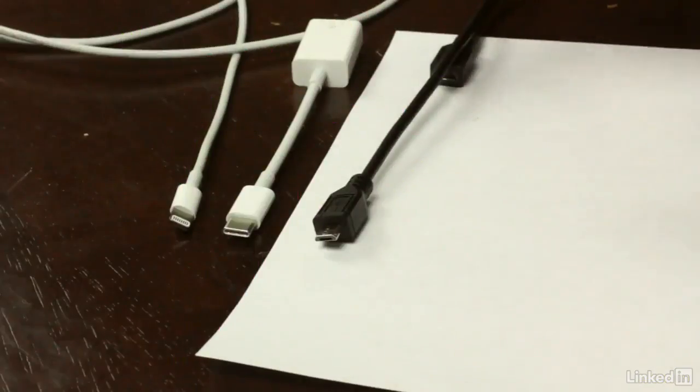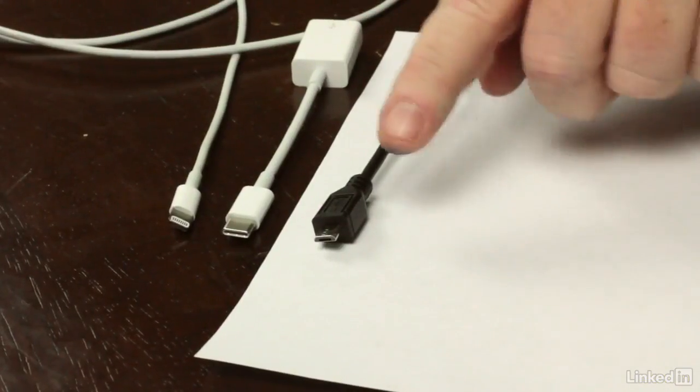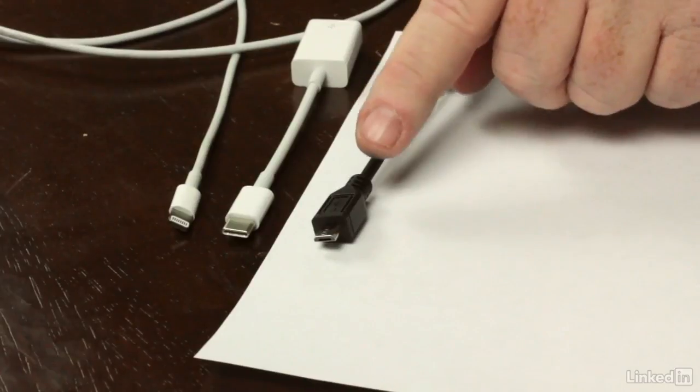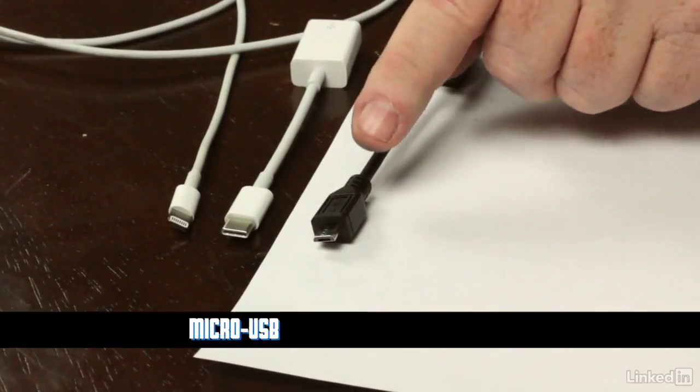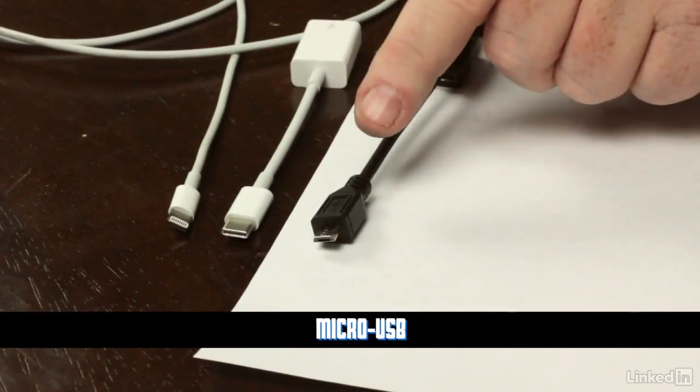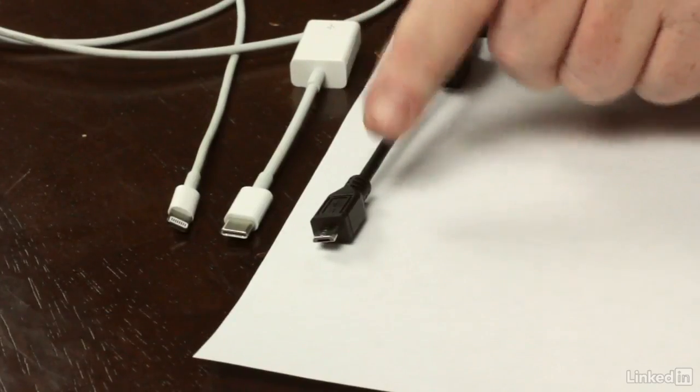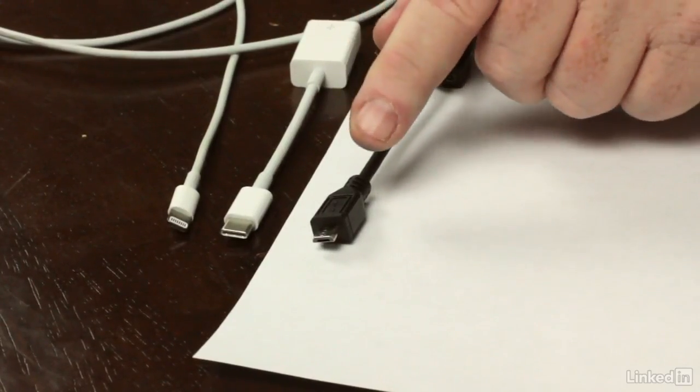So the best place to start is I've got some data and power connectors right here, and I've put down a little piece of paper because some of these are black and some are white. I want you to be able to see them. So let's take a look. The three connectors I have here, in no particular order, starting over here with this dark one, that is good old micro USB.